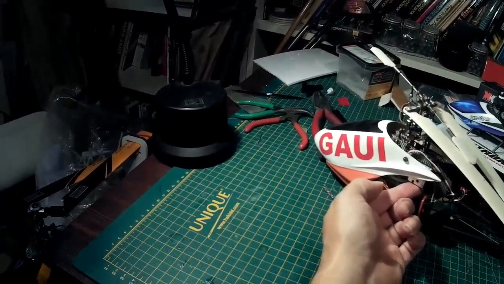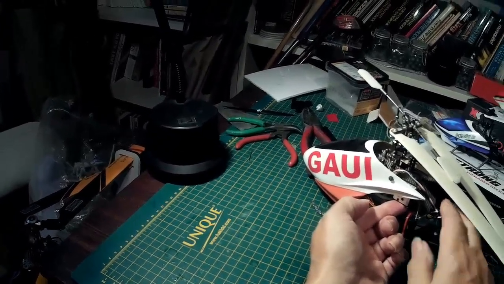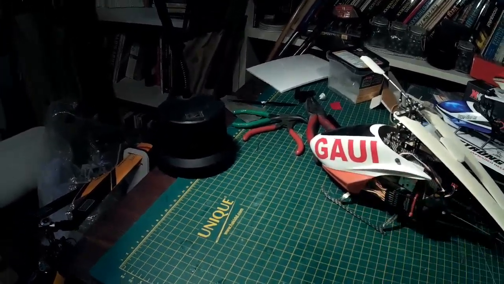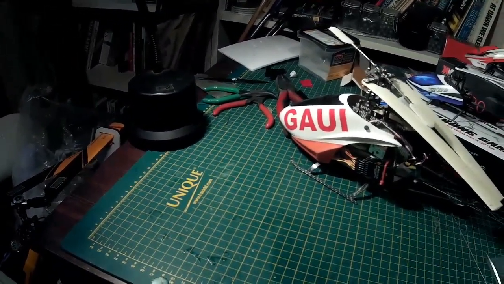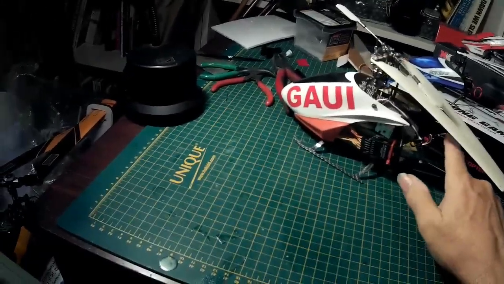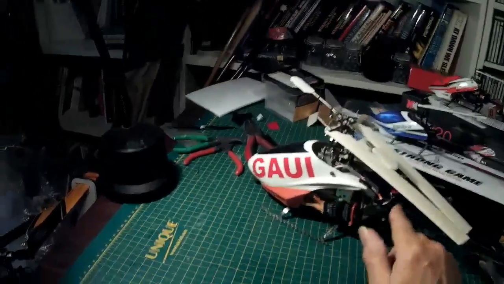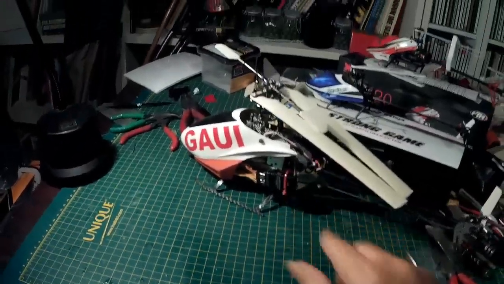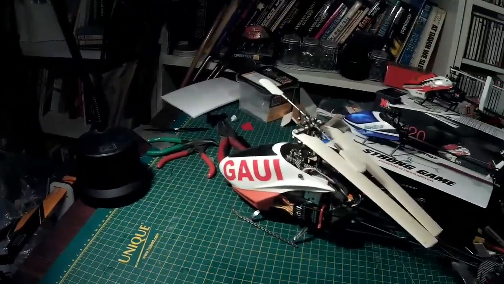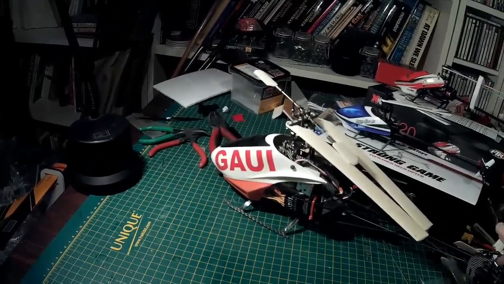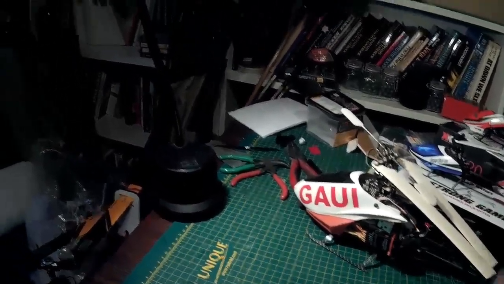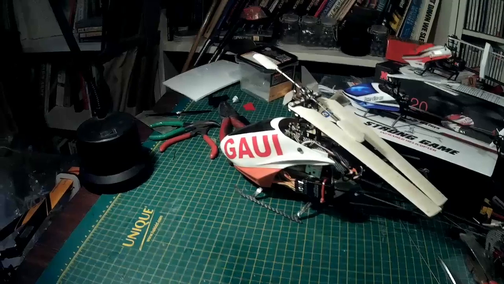Obviously it hasn't been flown for a little while. That's the tail servo, although it does allow us to see it a little bit better. That's the tail gyro, which controls the tail servo, which sets the pitch of the tail rotor to control the rotation of the tail.